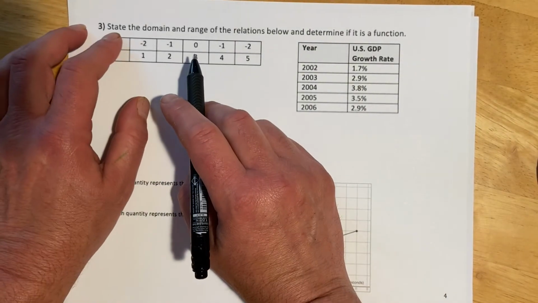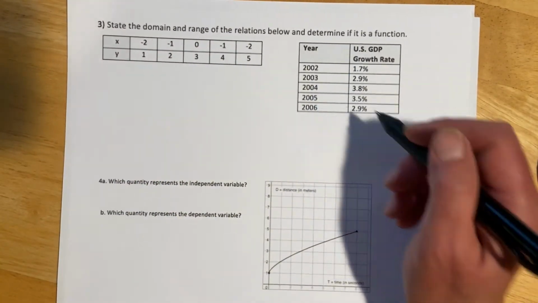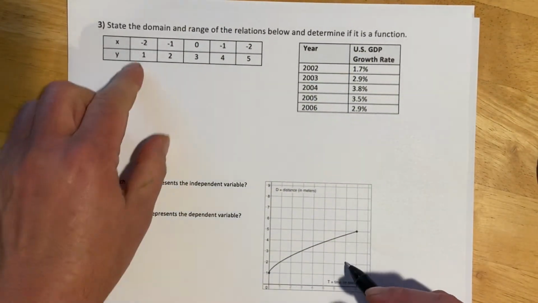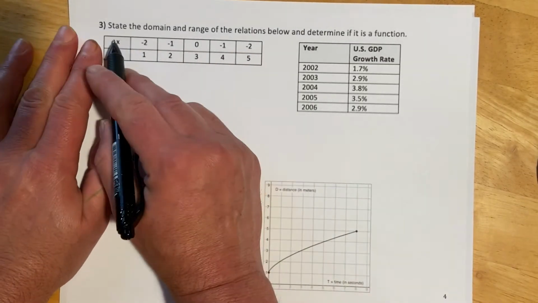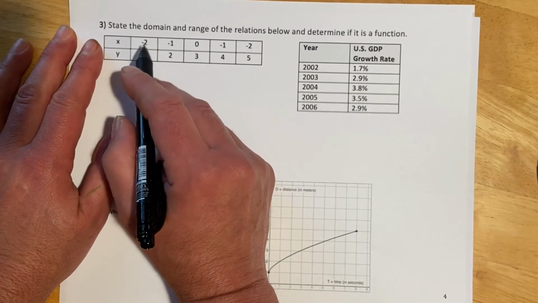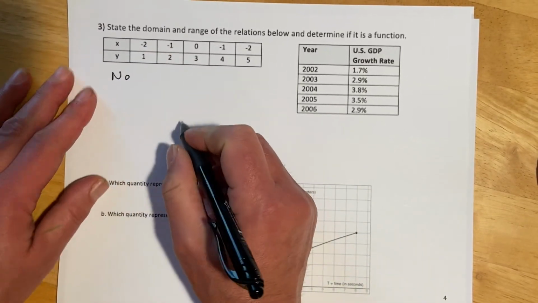Let's see, this question's asking us to state the domain and range of the relations below and determine if it's a function. So, looking at this one, that would be a no, because it looks like when x is -2, what's y? It could be 1 or it could be 5. So that is not a function.